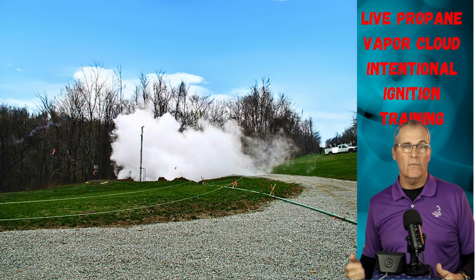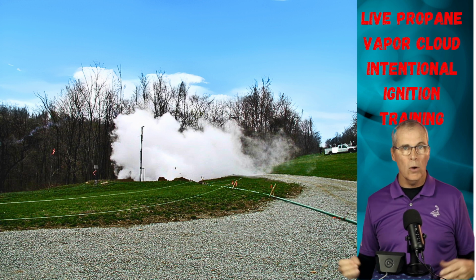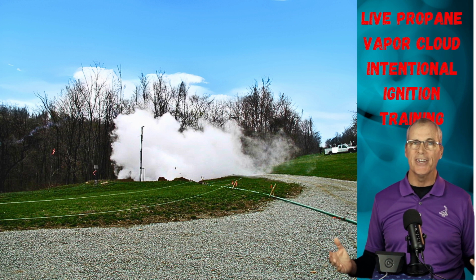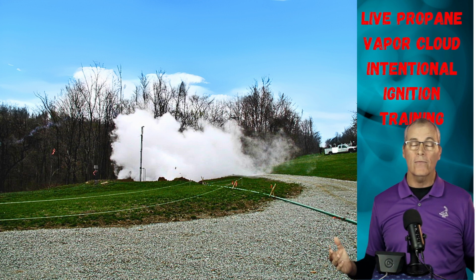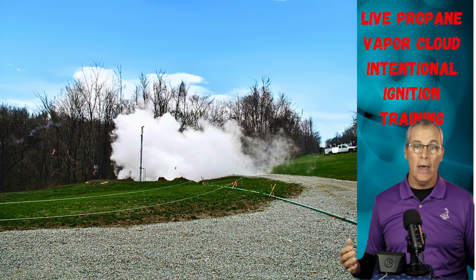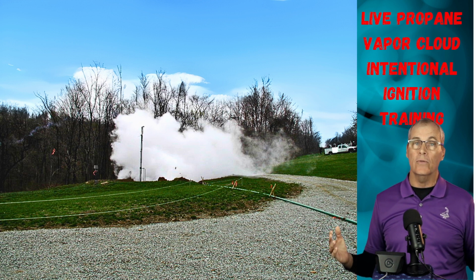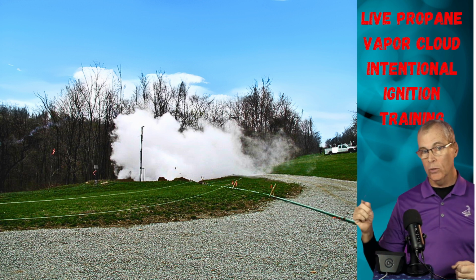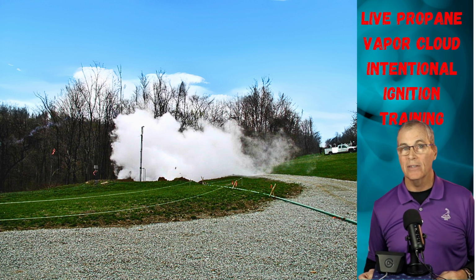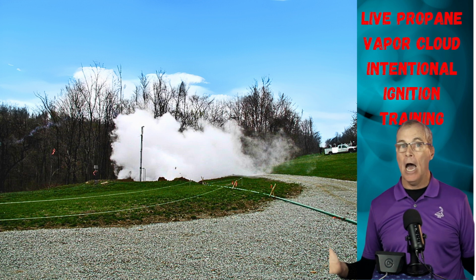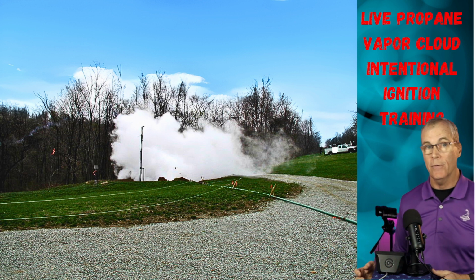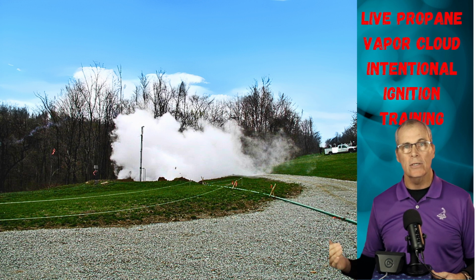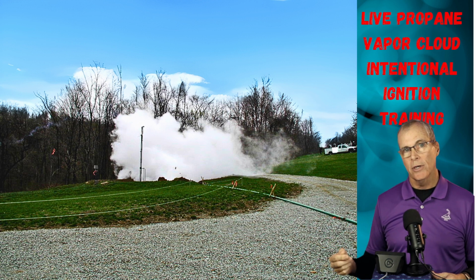So we had to teach our folks how to intentionally ignite this. Well, remember, I had ignited hundreds of vapor clouds, but not with flare guns. All of our flares were stationary on the ground. We saw all kinds of crazy things with the amount of propane that could roll over a flare, and it would not ignite the cloud. And you'll see one of the flares that goes in the middle of this cloud glowing, and it's not burning. The cloud doesn't ignite from that flare. So it was very eye-opening to learn just how sensitive propane is to ignition.